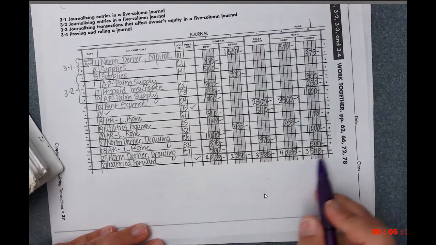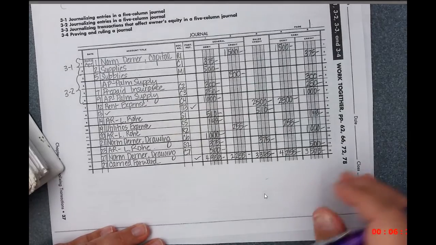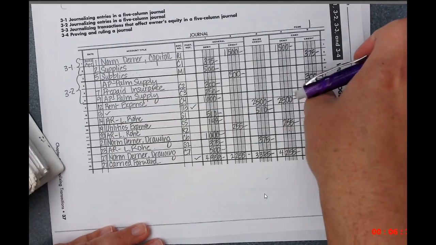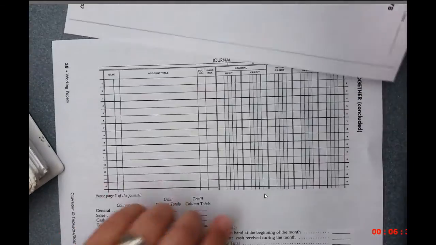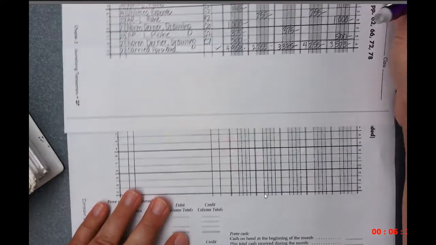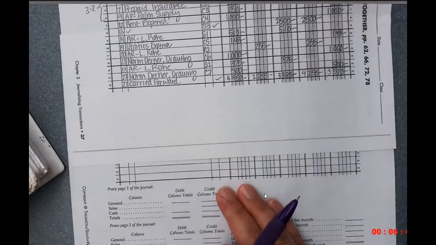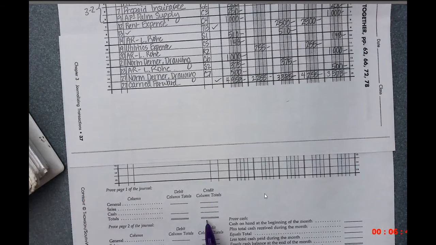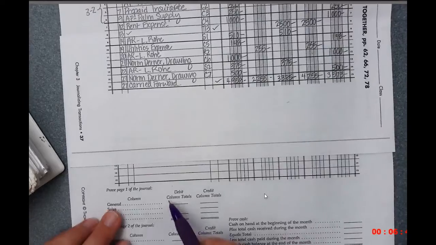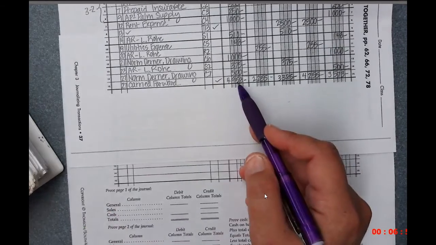Now, I could go ahead and double rule this, but one of the steps that it wants me to do is to actually prove that my debits equal my credits. So on your next page, this is like a continuation of the work together, we are going to come over here where it says prove page 1 of the journal, and it says general, sales, cash, and then total. So looking at these numbers here, I have general debit, so that's $4,958.